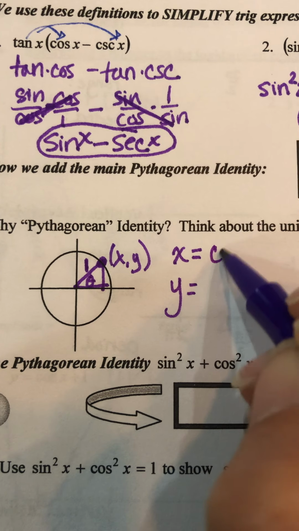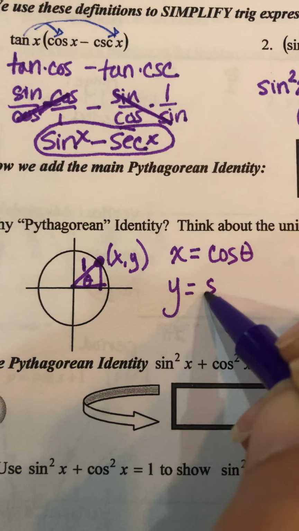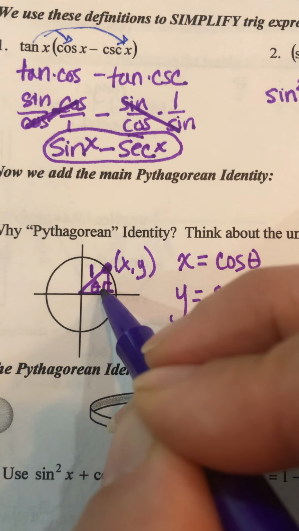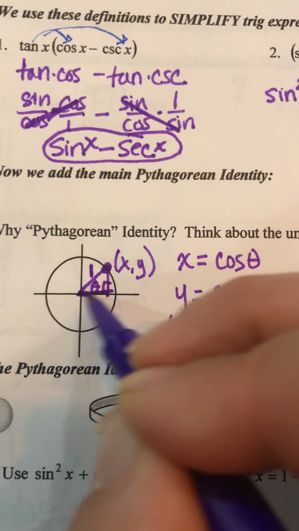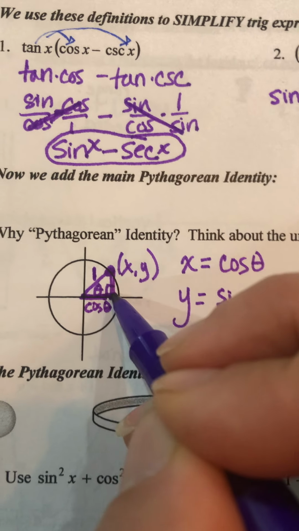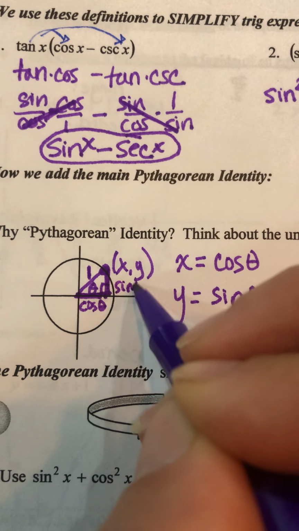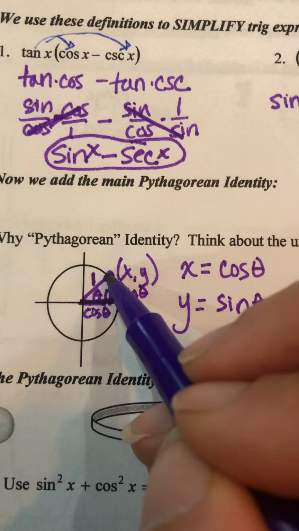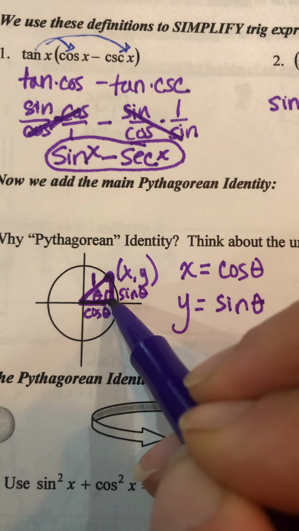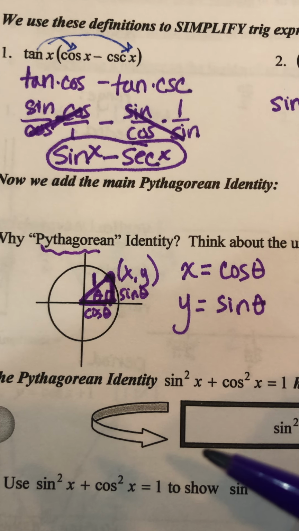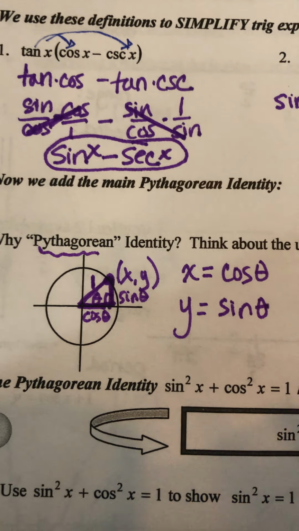You are right, the x is the cosine of the angle, the y is the sine of the angle. So if I go back to my right triangle, the x here, if the hypotenuse is 1, is the cosine, and the y here, if the hypotenuse is 1, is the sine. And then what theorem does that shape remind you of? You are right, it reminds you of the Pythagorean theorem.